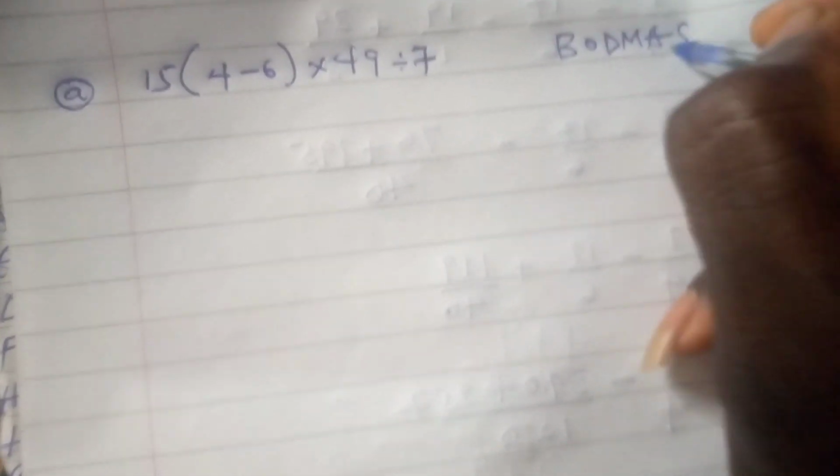BODMAS. Very important. So we are going to solve the bracket first. Solving the bracket will give you 15 times negative 2 times 49 divided by 7. So after clearing the bracket, now we have 15 times negative 2 times 49 divided by 7. So now we've cleared brackets.